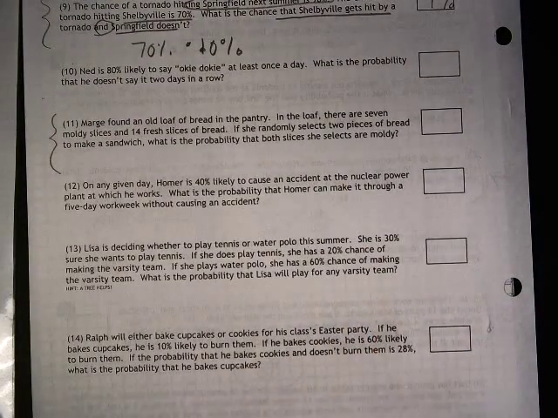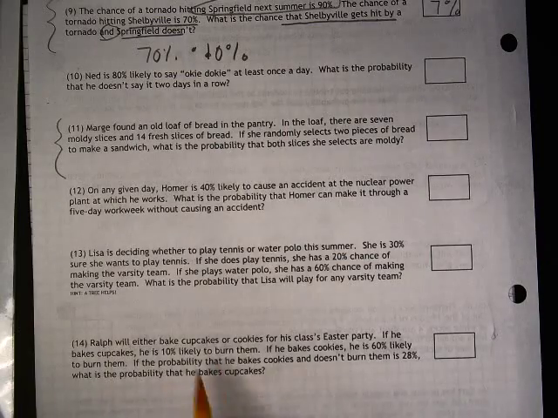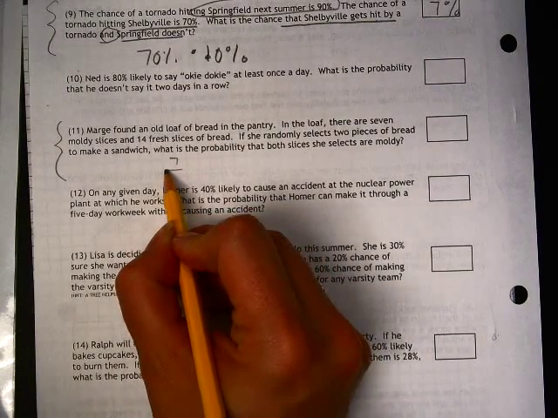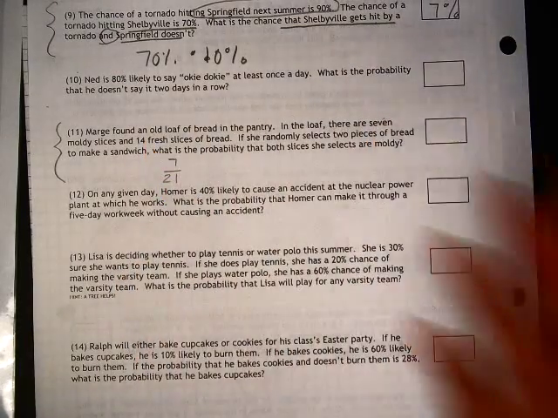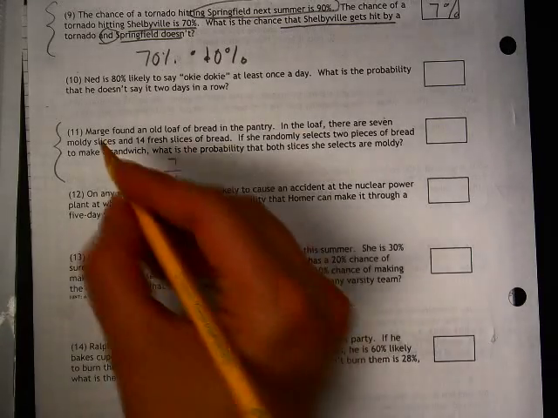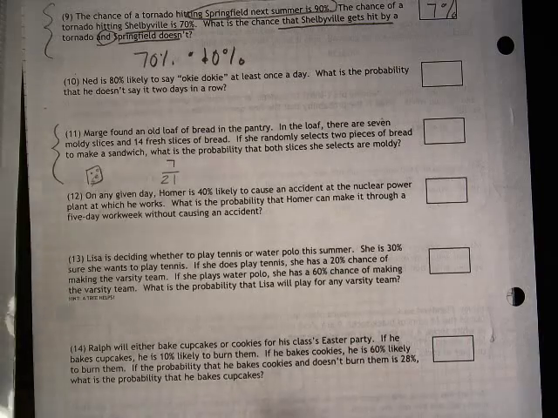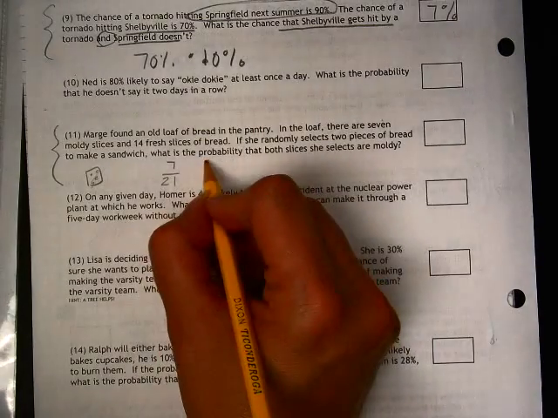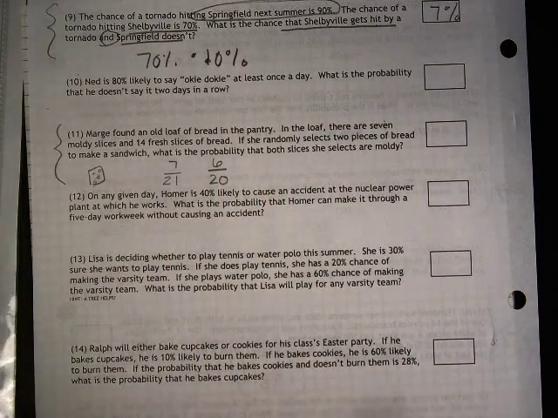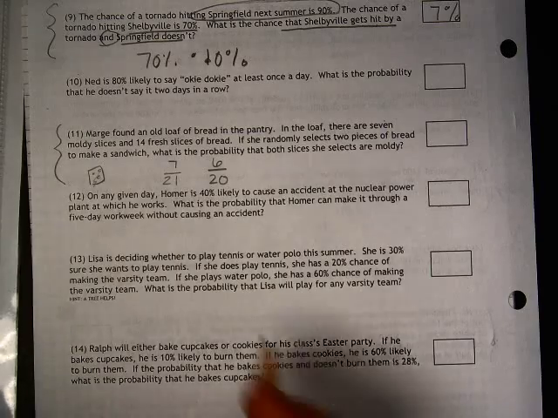All right, let's look at 11 in the moldy bread. So the probability that if you pick one piece that it's moldy is 7 out of 21, because there are 7 plus 14, so 21 pieces. Now, that's the first moldy one. So now we put the little moldy piece over here. Ooh, there's mold all over it. Gone, which means I don't have 7 anymore. And I also don't have 21. So I now have 6 pieces of moldy bread, and I have actually 20 pieces of actual bread.